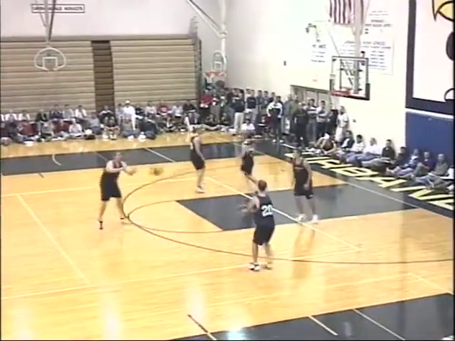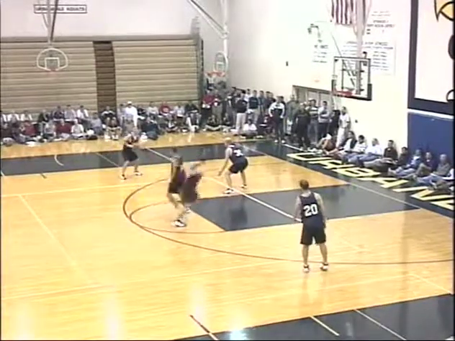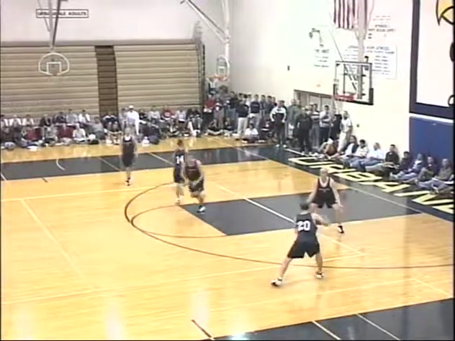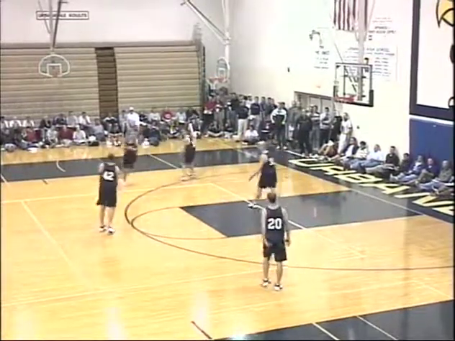Step back. Reverse. Good. Back screen. Keep going. Reverse it. Duck in. There you go. Good. Reverse it. Flash high. Good. High low. Not there. Reverse it. Follow the ball. Single down.